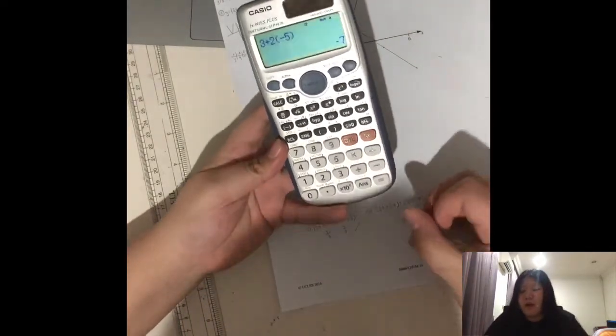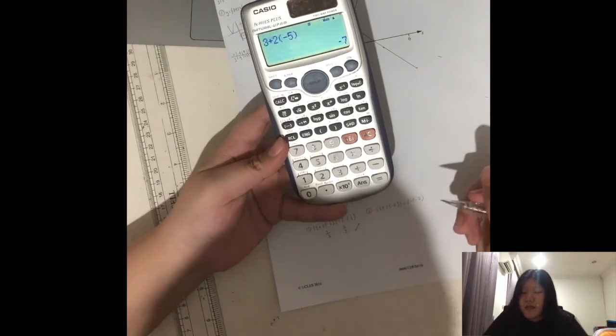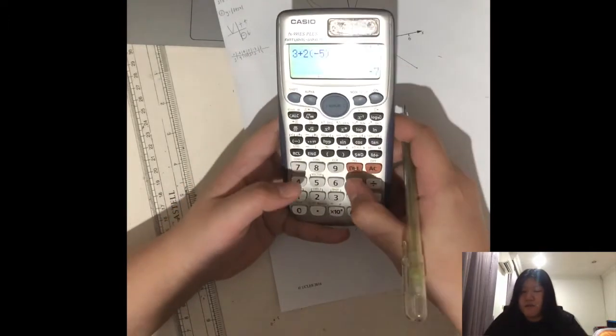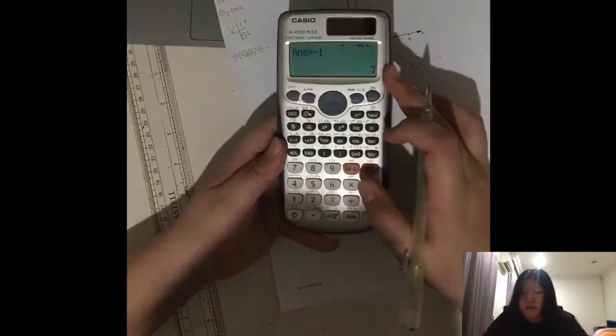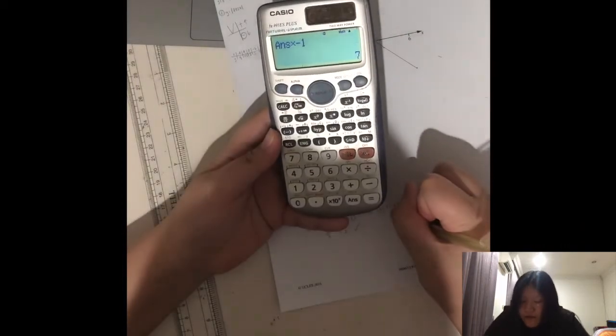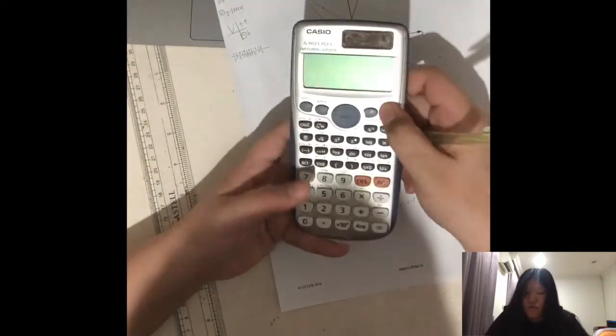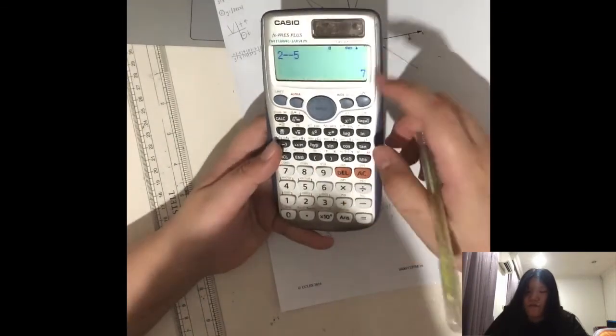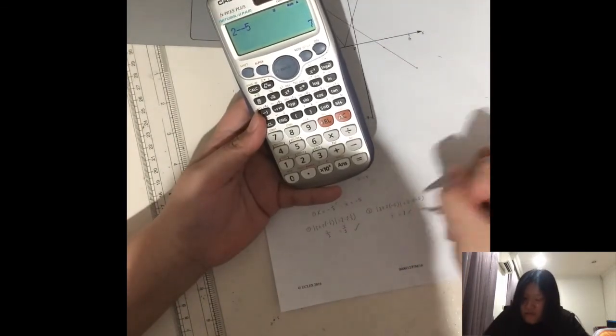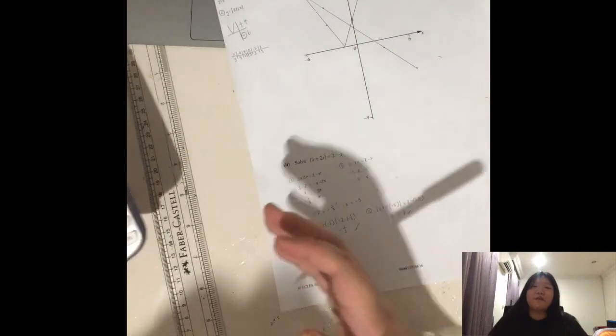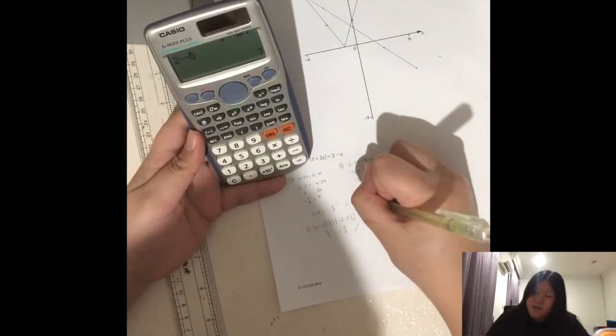But as we remember, absolute values mean that it needs to be positive. So we multiply it by negative 1, which gives us 7. So 7 is equal to 2 minus negative 5, which is 7. This is also equal. The right hand side is equal to the left hand side. So both x's are right.